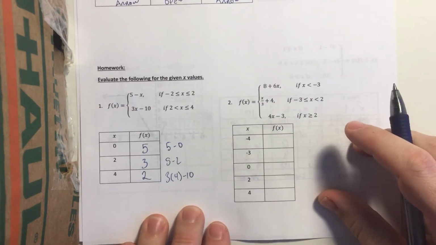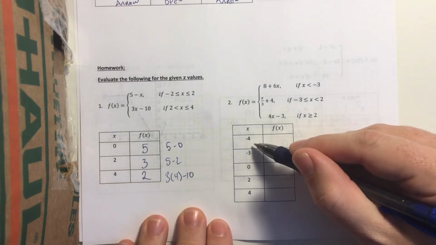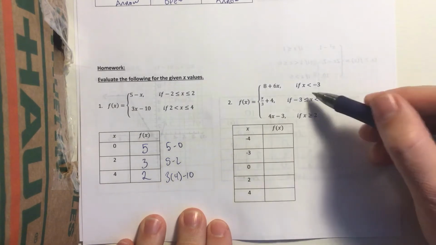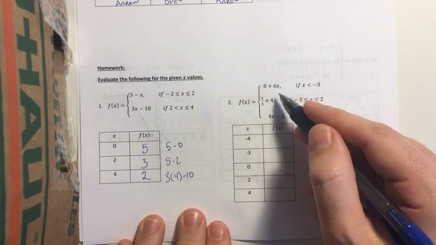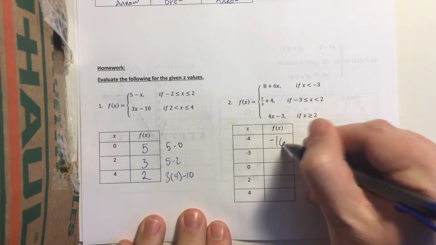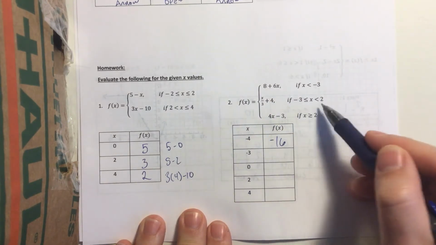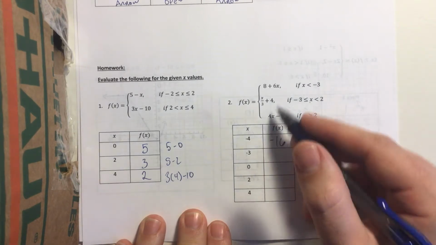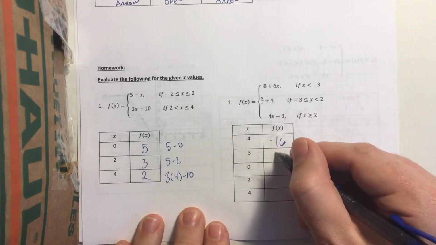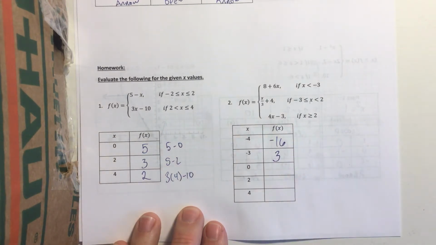Number 2, same deal. If we're evaluating -4, -4 is less than -3, so we're plugging into this top function. 8 plus 6 times -4 is -16. -3 is in the second domain, because -3 is greater than or equal to -3. If we plug in, it's a little gross with the fraction, but it just ends up being 3.